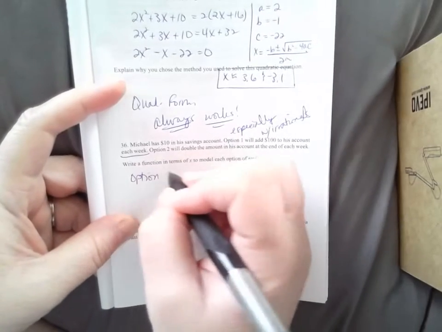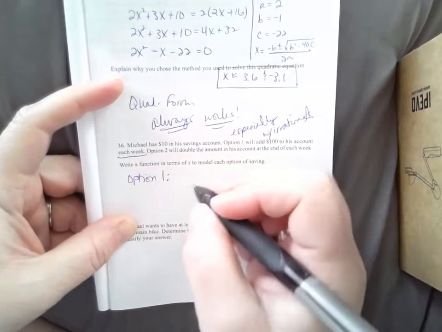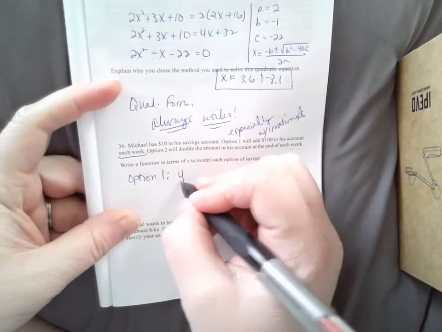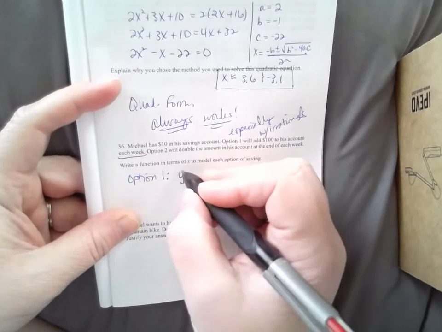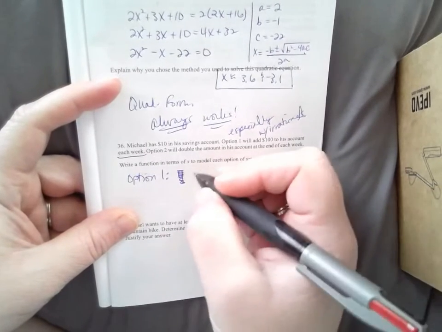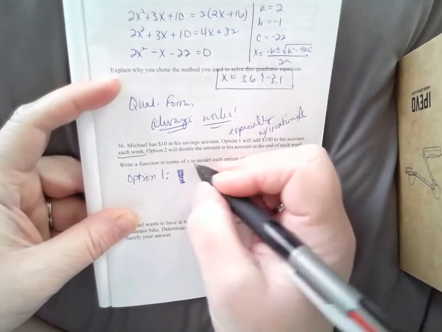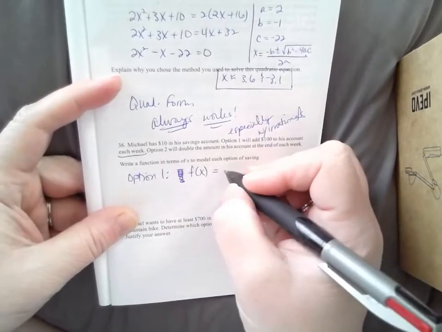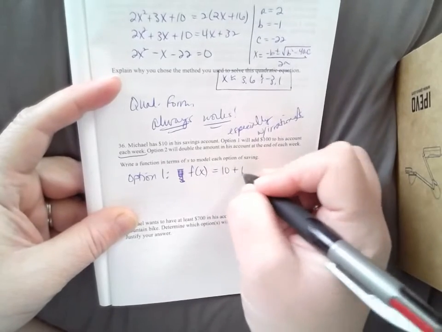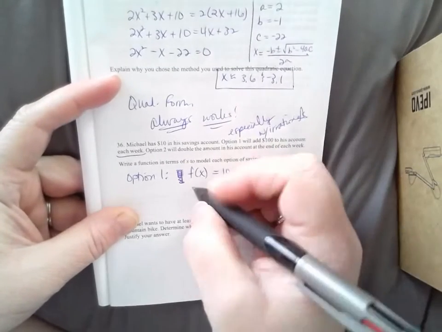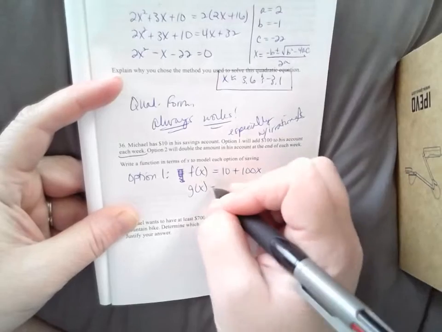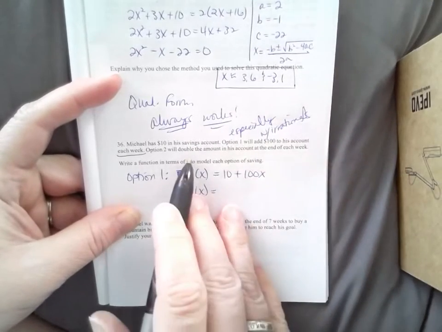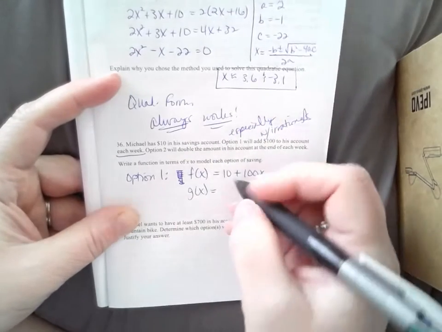So we've got option 1, which is write a function. It doesn't say function notation, but I'm still going to do that. F of x equals $10 plus 100 every week. The other function will double the amount in his account at the end of each week.